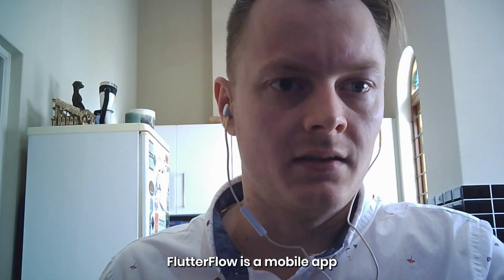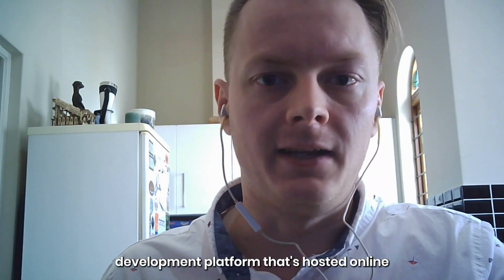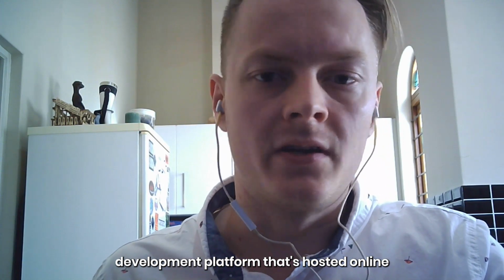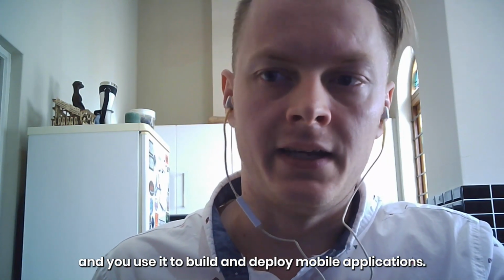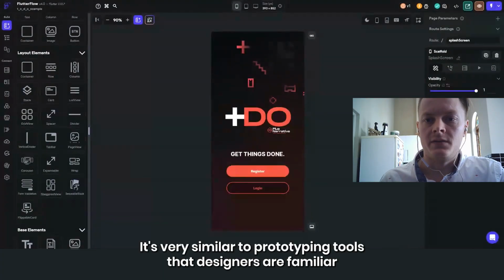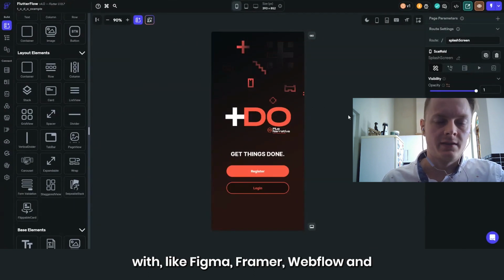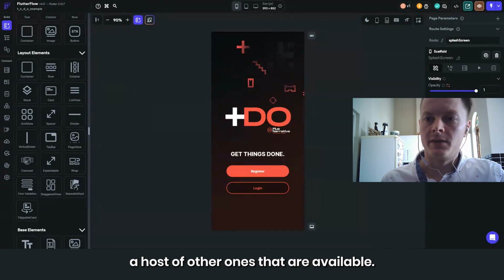Flutterflow is a mobile app development platform that's hosted online, and you use it to build and deploy mobile applications. It's very similar to prototyping tools that designers are familiar with, like Figma, Framer, and Webflow, and a host of other ones that are available.